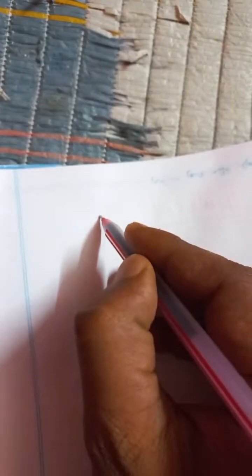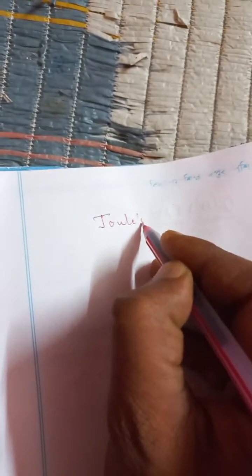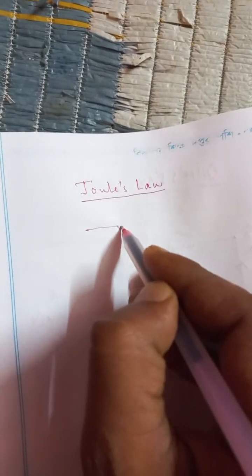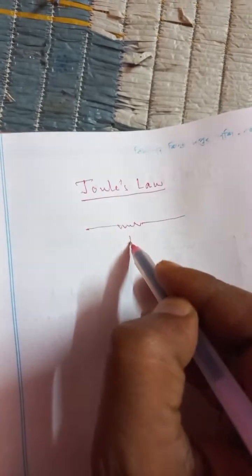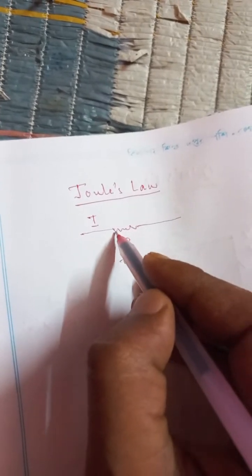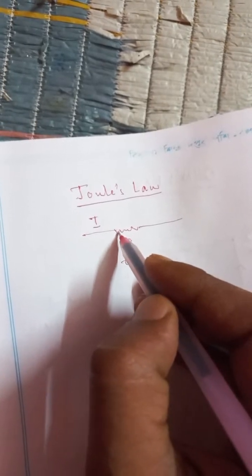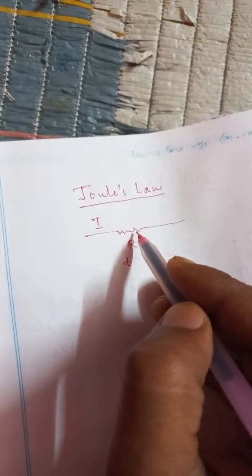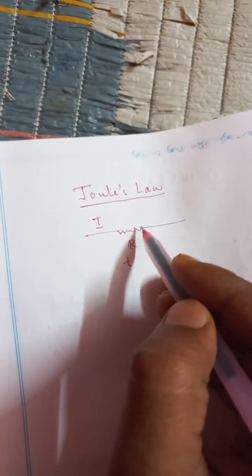Now I am going to discuss Joule's law. You know that when current flows through a resistance R, current I flows for a time t seconds, then energy is absorbed or generated, and with this heat is absorbed or released.